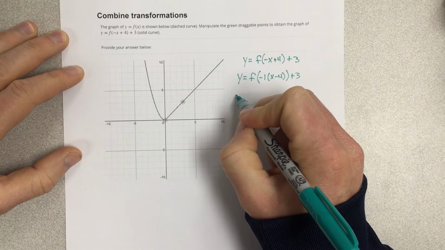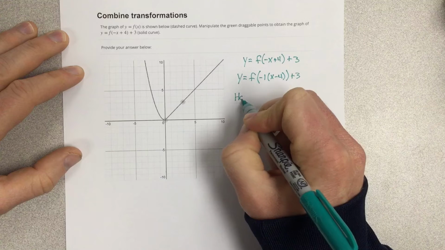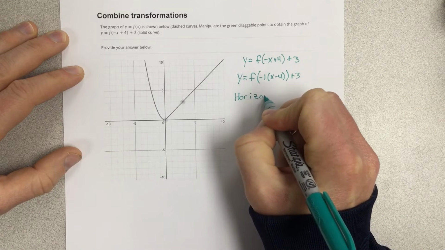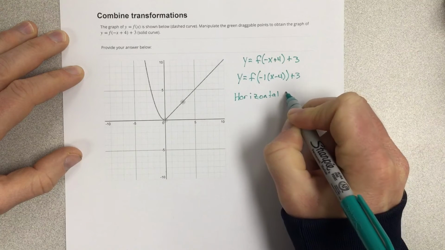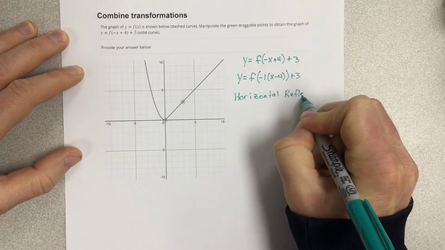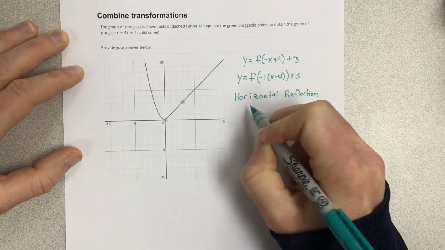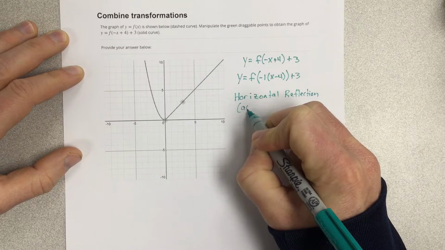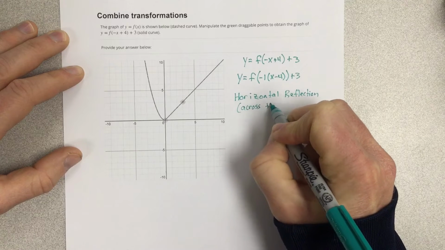That tells us that we have a horizontal reflection. That means that that happens across the y-axis.